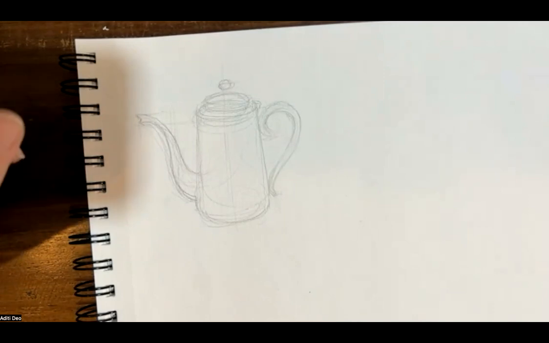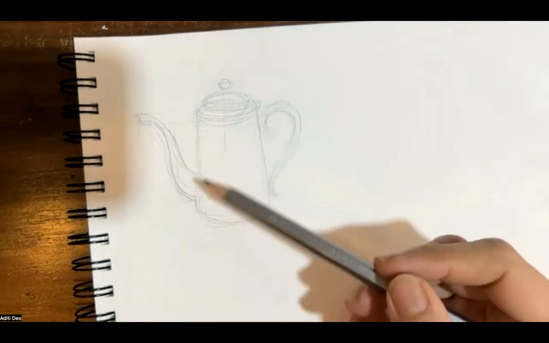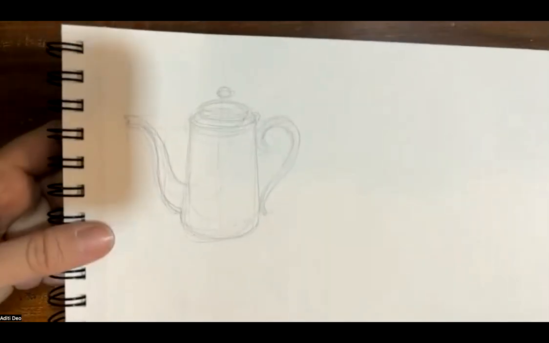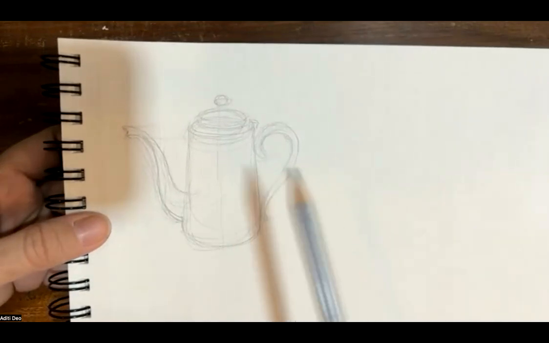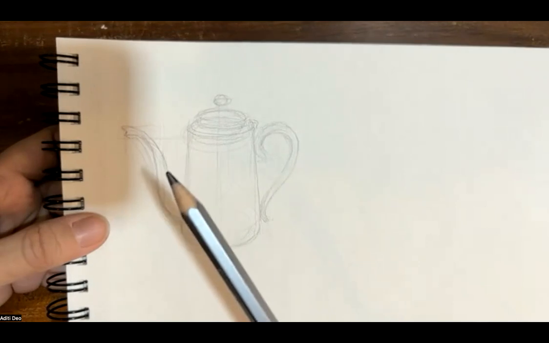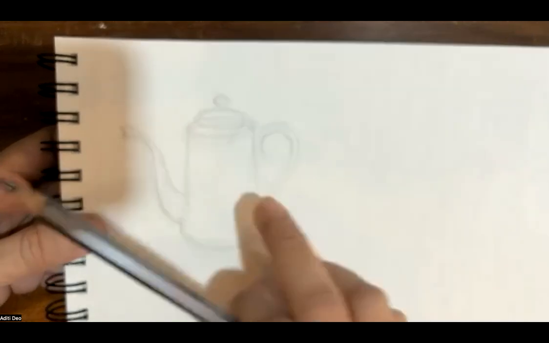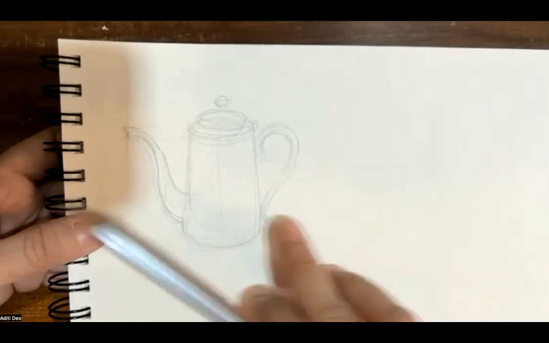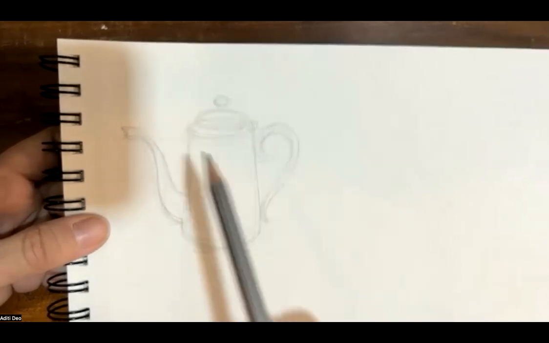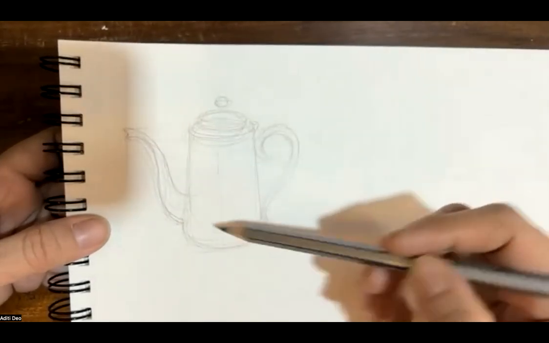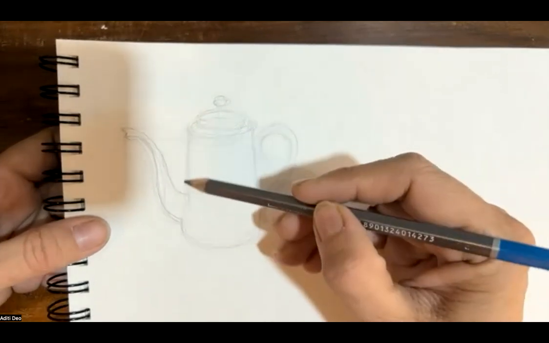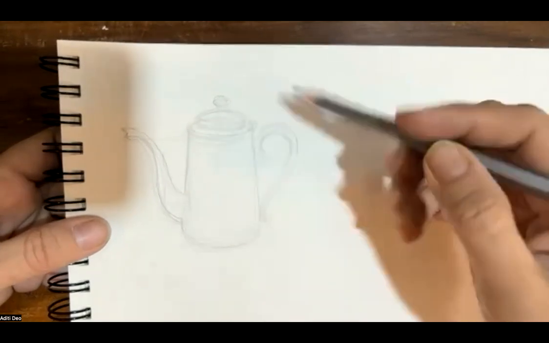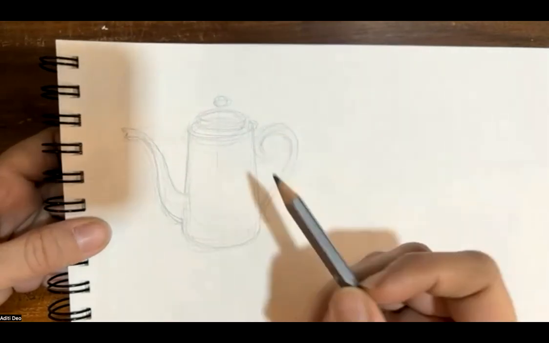So once you have created a shape that you're happy with, in my case, I can see my kettle and the reference image on the screen, and I can instantly tell what is going right, what is going wrong. So you should be able to see that in front of you.